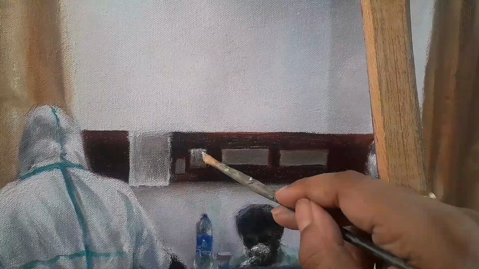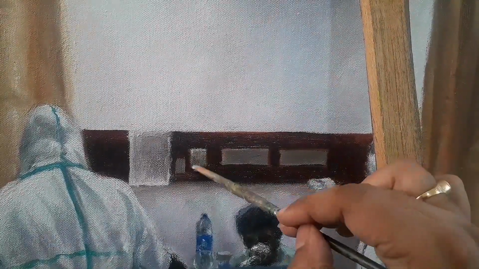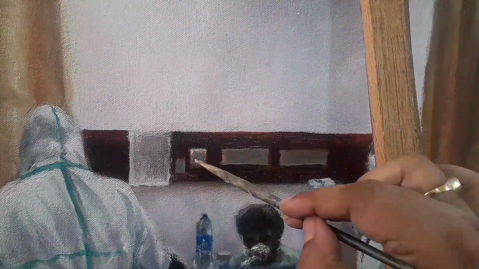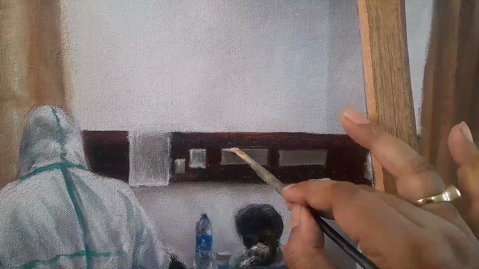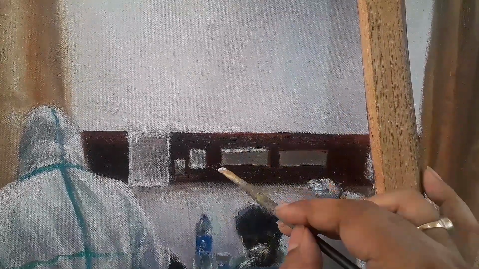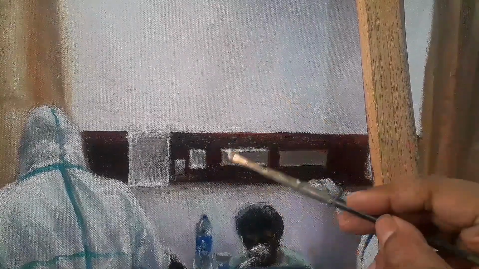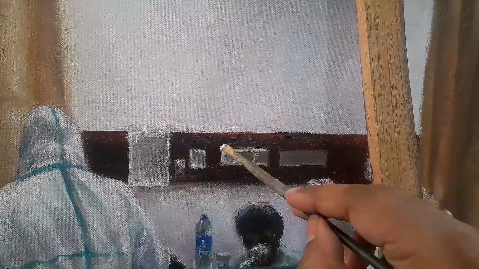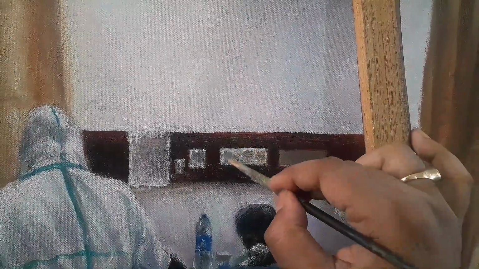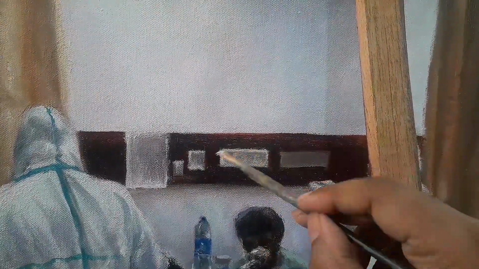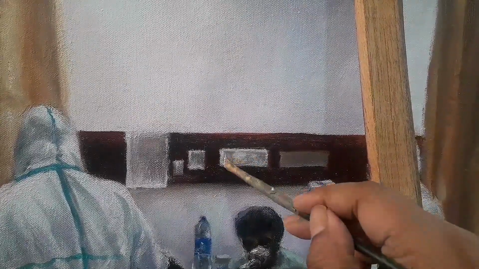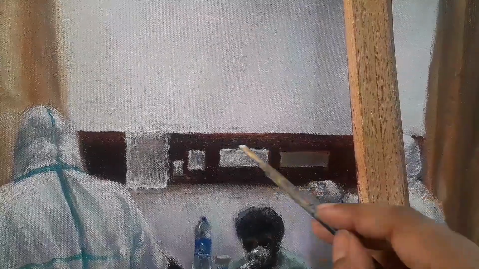So I'm putting down the highlights and working with a very small dagger brush. While doing details like this, you need to have certain brushes. First of all, a round bristle brush is going to be very useful, and it should be very thin, but it must have hairs in it so it remains stiff. And you need to have smaller daggers, because if you need to use it like a flat brush, then it's important to have smaller daggers.